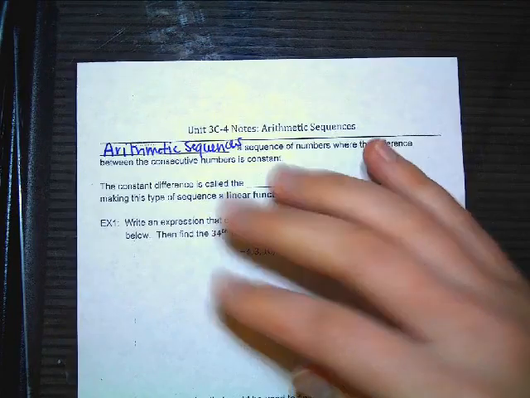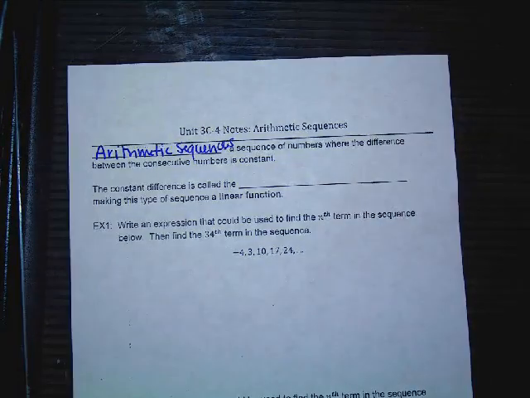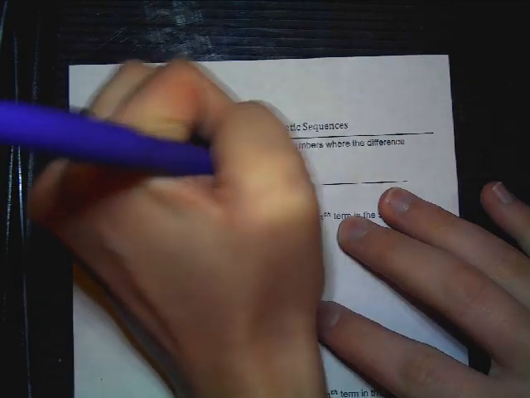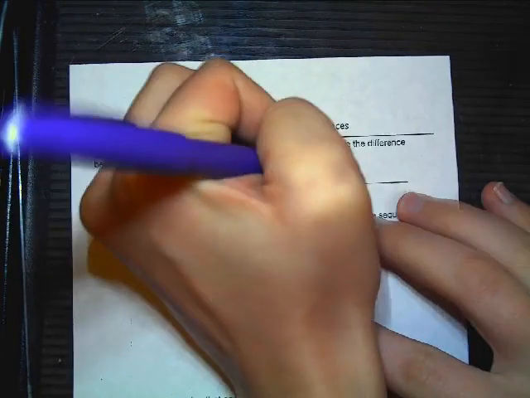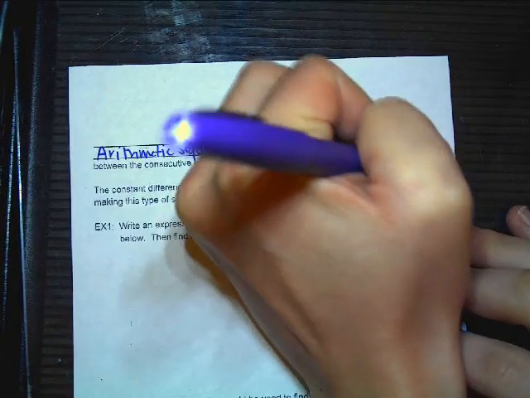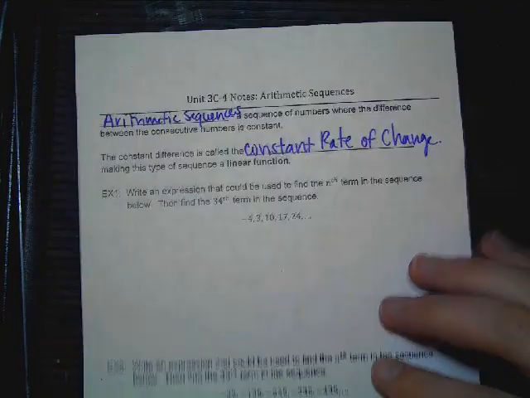An arithmetic sequence is a sequence of numbers where the difference between consecutive numbers is constant. The constant difference is called the, what do you think? Constant rate of change. You got it. Constant rate of change. Okay.